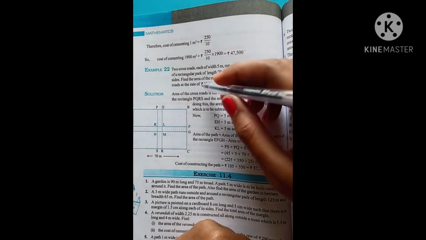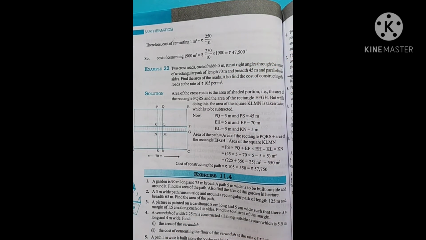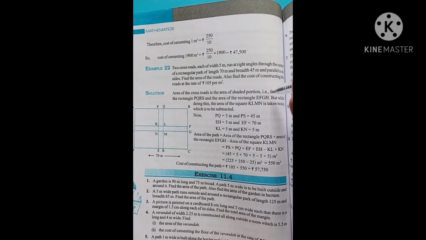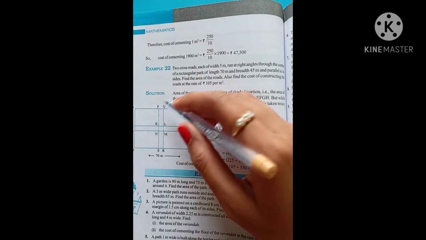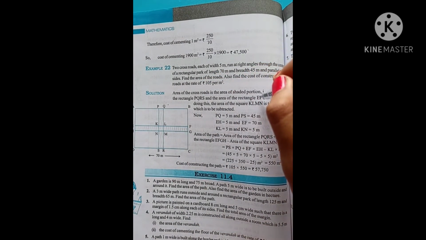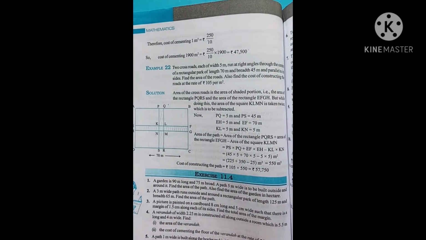For this, area of the crossroads is the area of shaded portion. So here it is shaded, the plus symbol here. That is the area of the rectangle PQRS and the area of the rectangle EFGH.